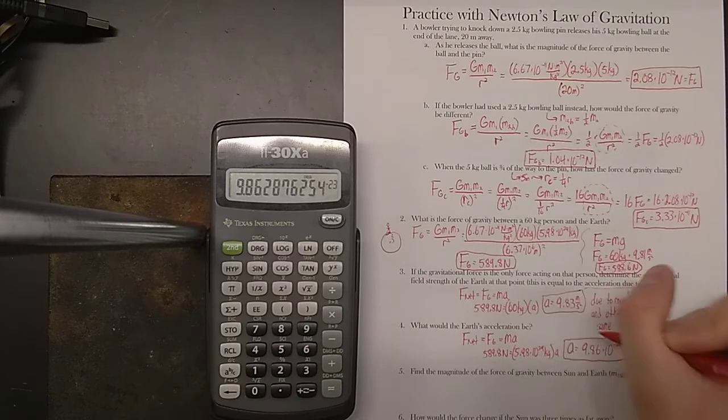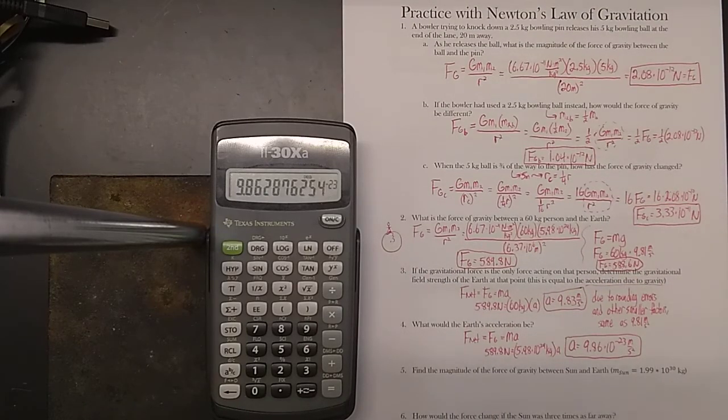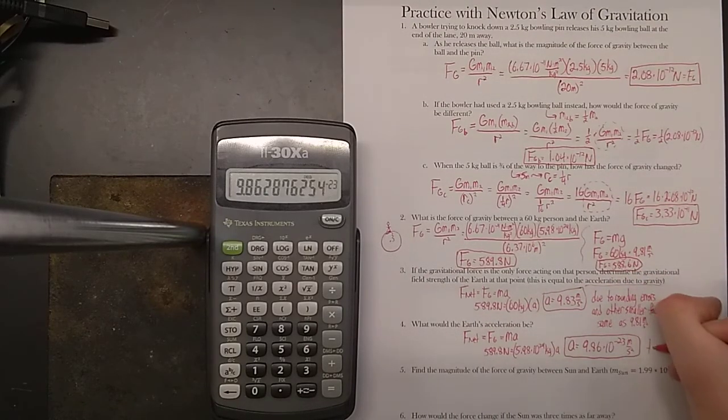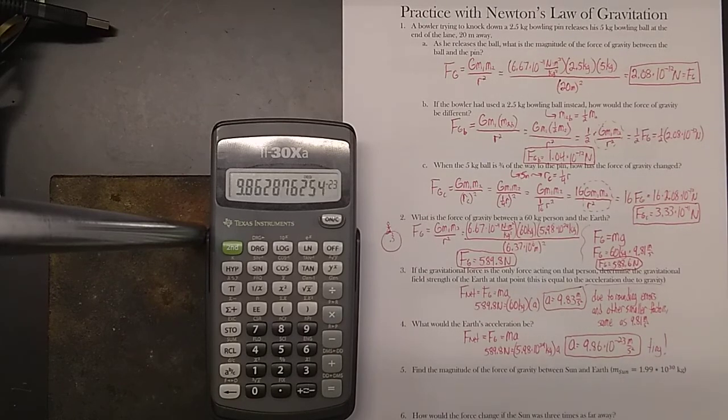Negative 23rd is imperceptible, too tiny to ever notice, okay? Way too tiny to ever notice.